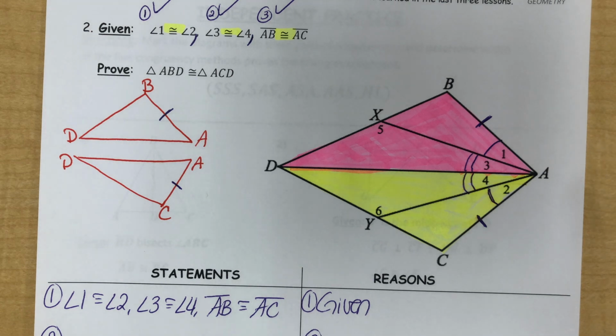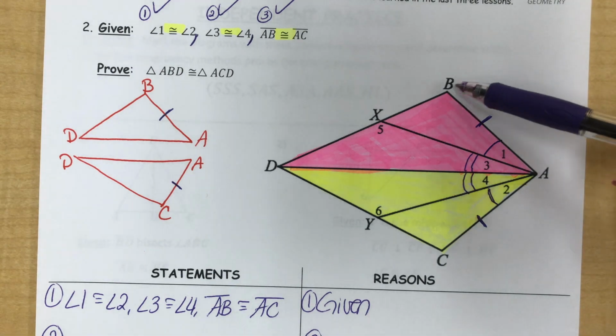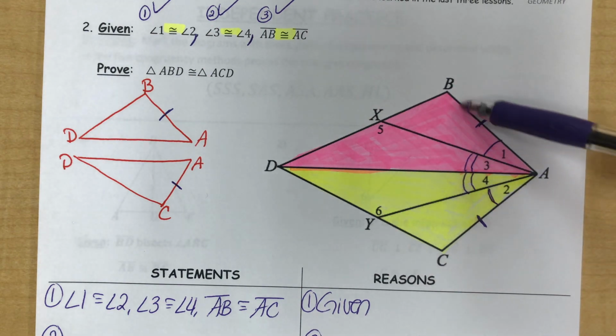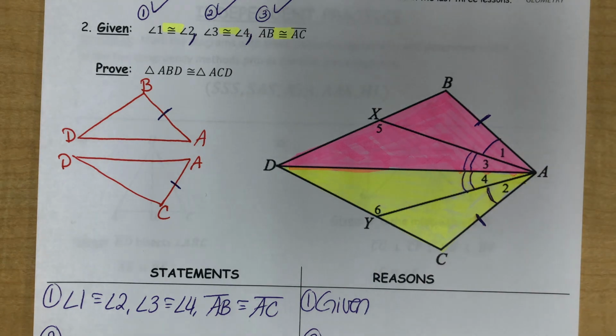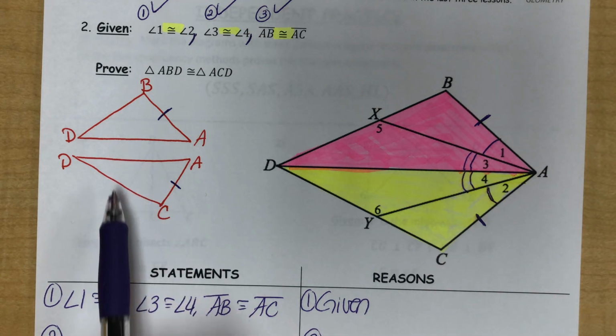Again, this was challenging, at least for me, because there were so many different triangles in the picture. So when you color in or highlight A, B, D, now I can see it's really this top chunk that I want to be equal to this bottom chunk. It's those 2 big triangles. So it also helps me to redraw them on the side.